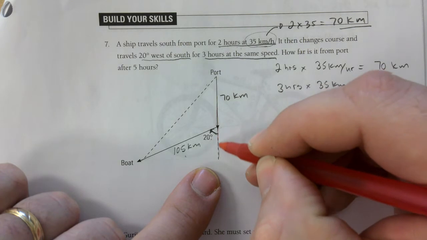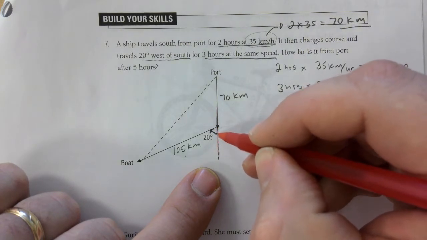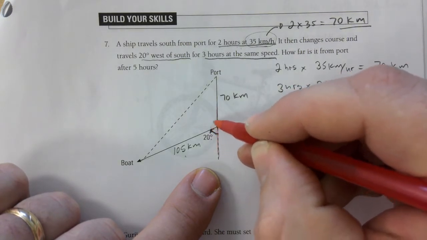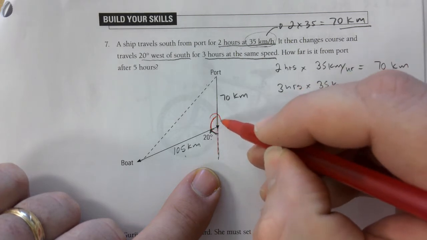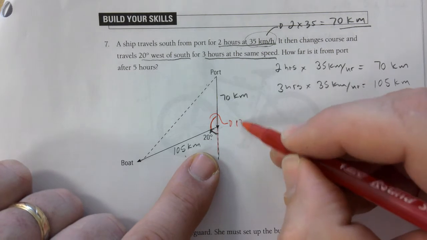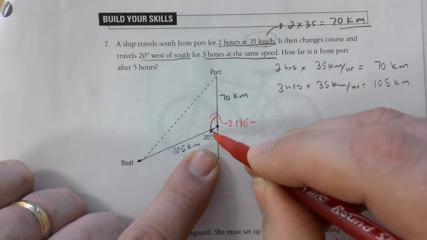This, a straight line, right, has an angle of 180 degrees. So this angle right here is found by just going 180 minus the 20 that's on this side.